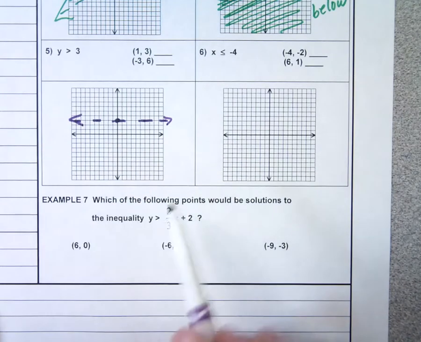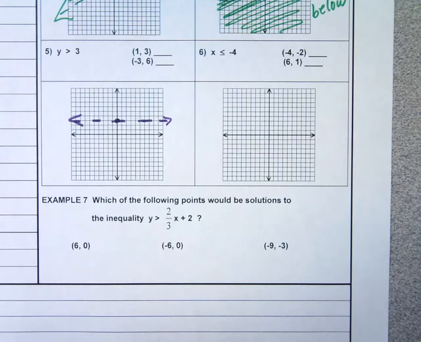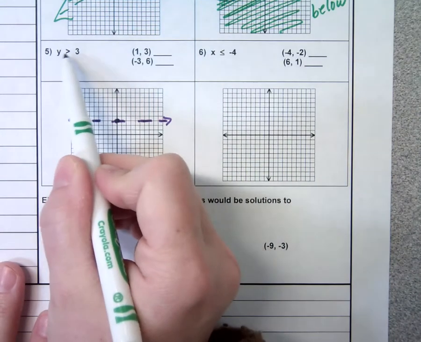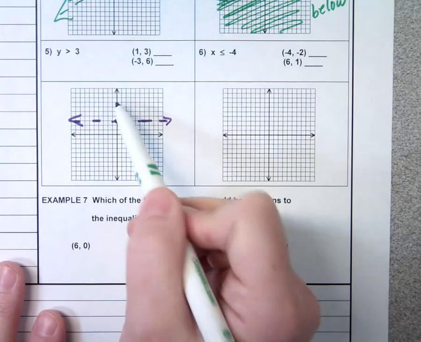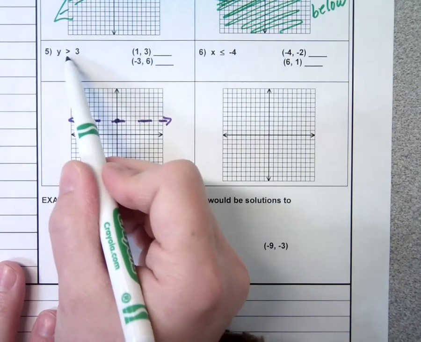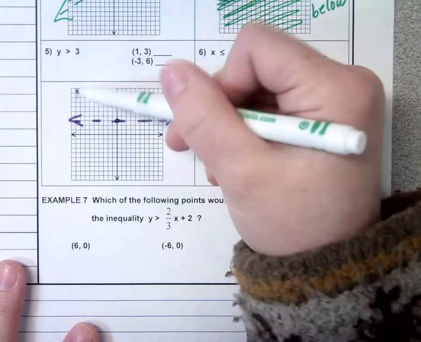And here, I just use common sense. Whenever I draw a horizontal or a vertical line, I just use common sense when it comes to shading. Where are your y's greater than 3? Above the line or below? Above the line.